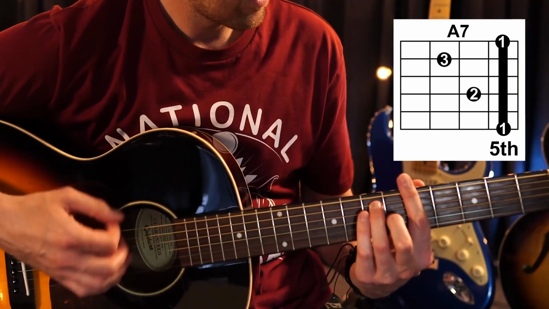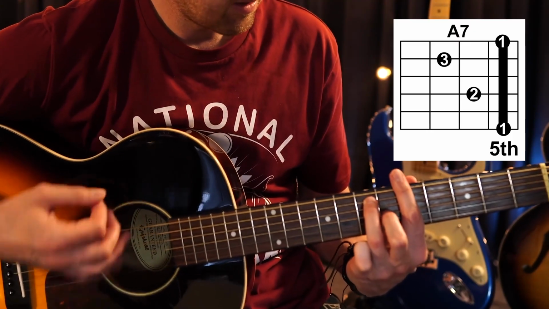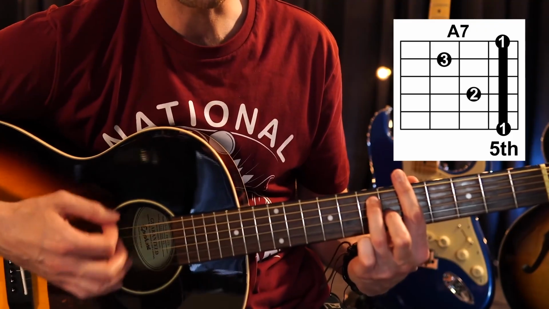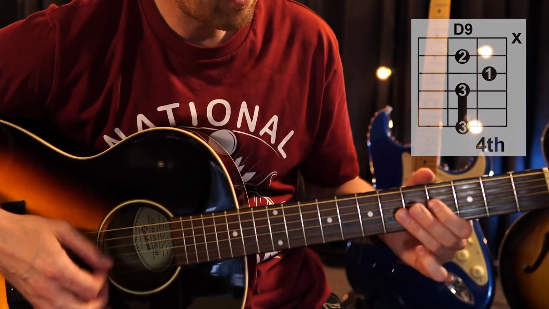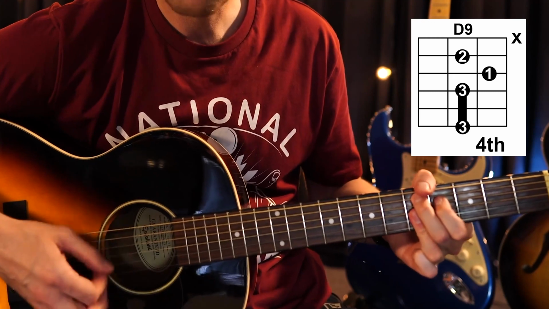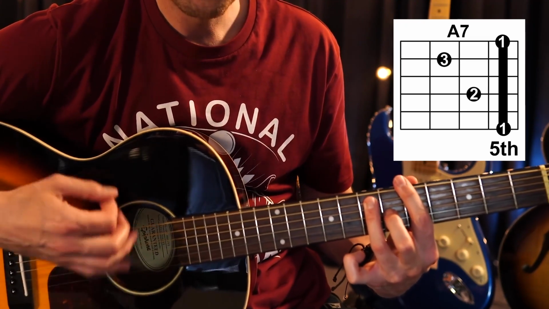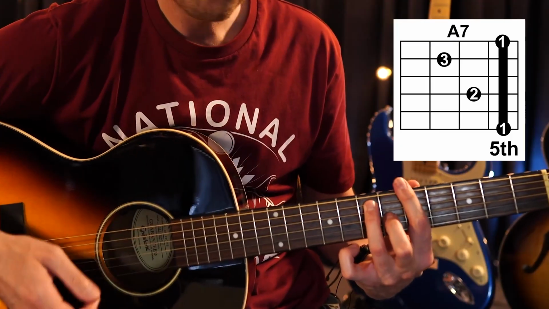So we'll stay in the key of A. I'm playing an A7, but in a minute I'm going to switch to a D9. Hear how that changes things? Now let's try an E9.